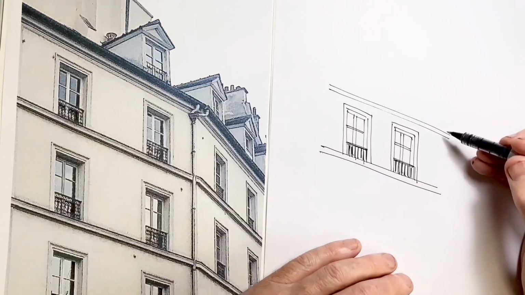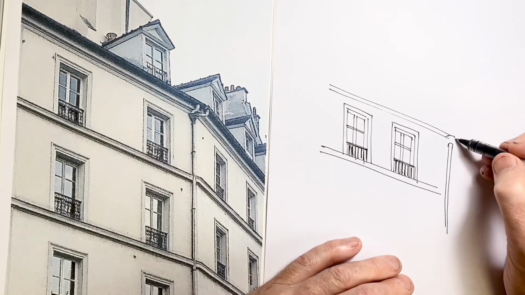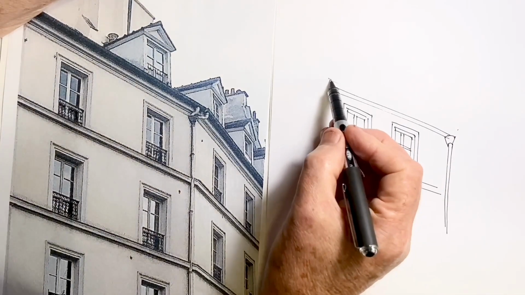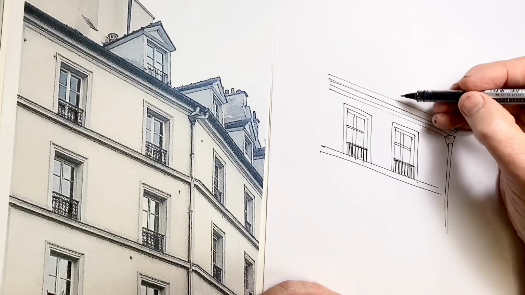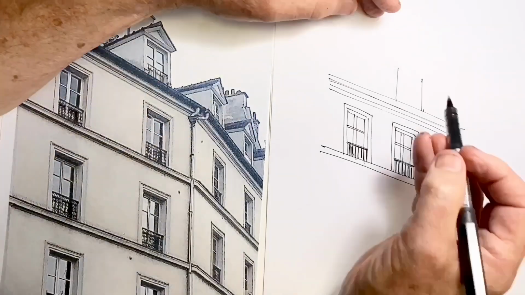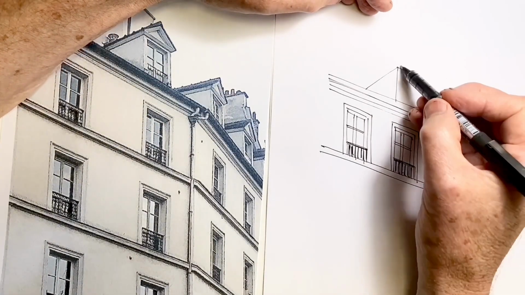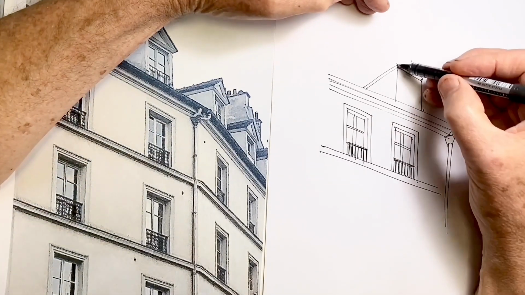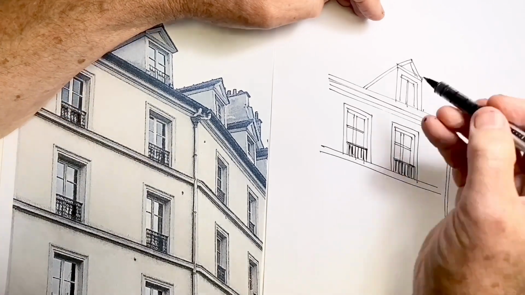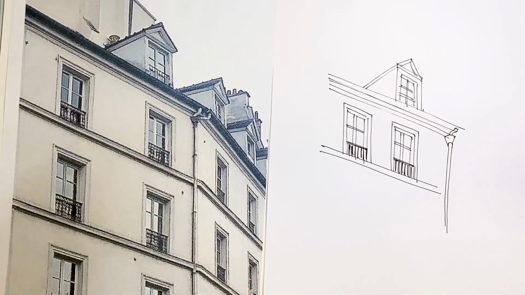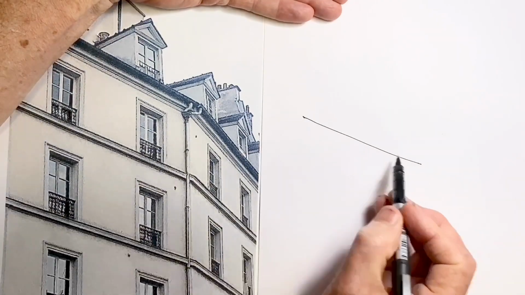Then there's a protruding cornice and there's a downpipe alongside. And then above one of the windows, there's a little dormer window that has a little triangular pediment on top, and a similar but smaller window sits within that. And I've nicely captured the basics, but it does have a very two-dimensional look.